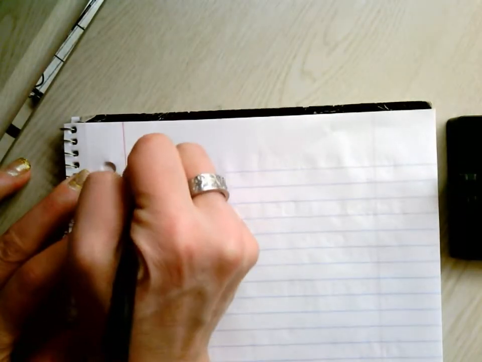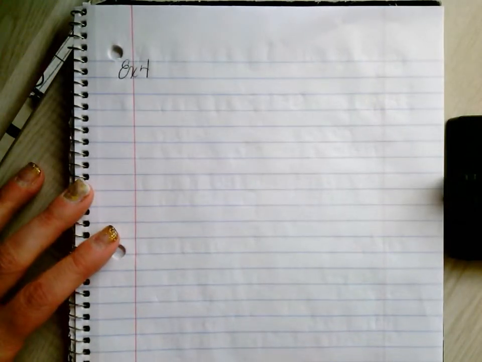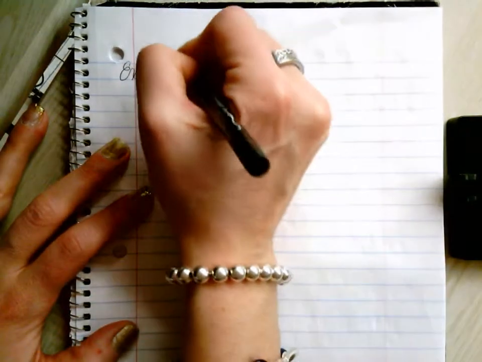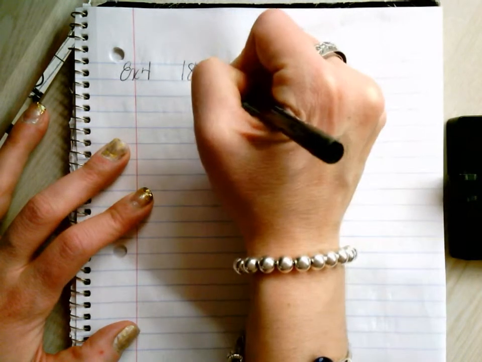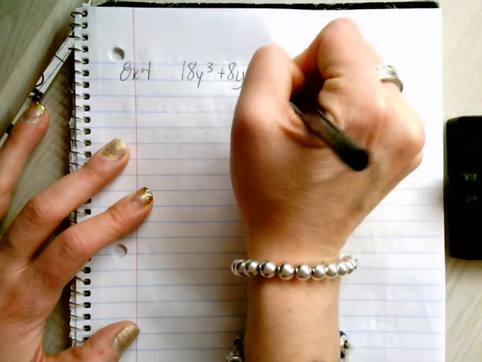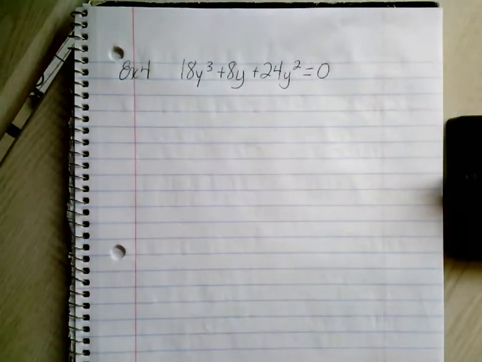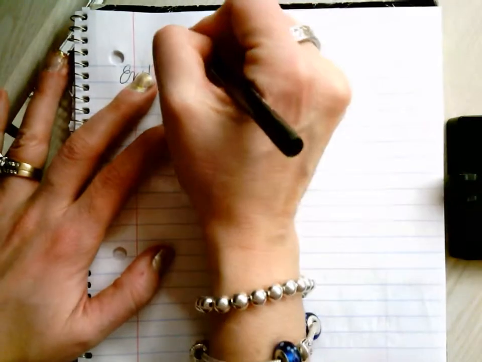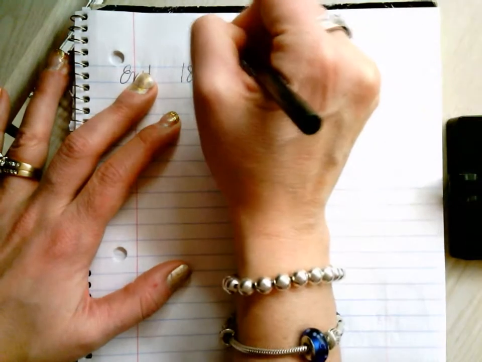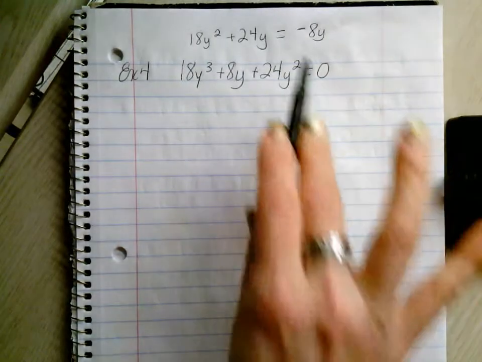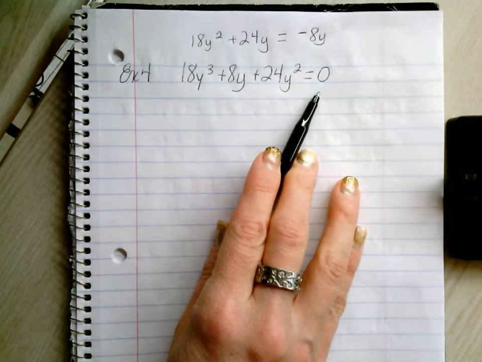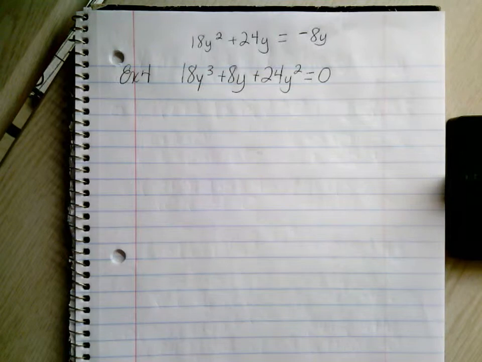Example 4 is the exact same thing, only instead of being a quadratic, which has a highest degree of a square, it's a cube. Highest degree is a cube. 18y cubed plus 8y plus 24y squared is 0. Notice they've already zeroed it out by moving. So if I had it like this, 18y squared plus 24y equals negative 8y, you would add your 8y over and zero it out. Do you see what I'm saying? They've already shown it in this format.